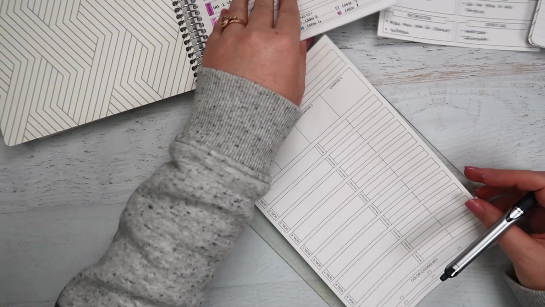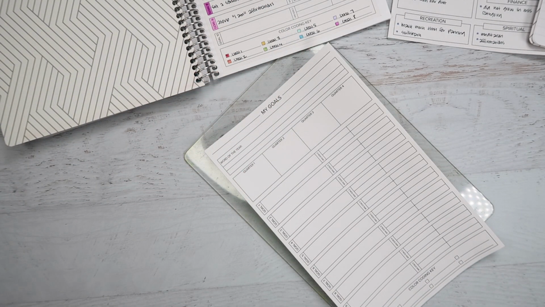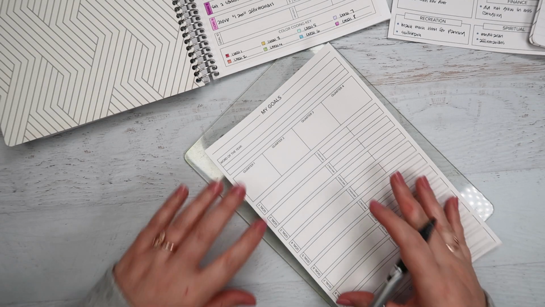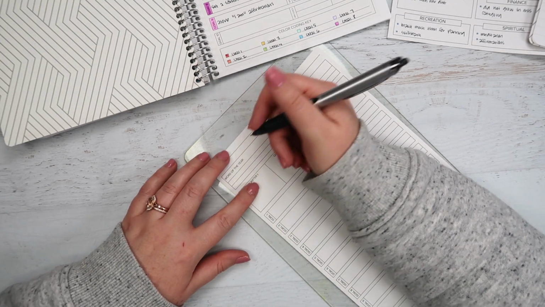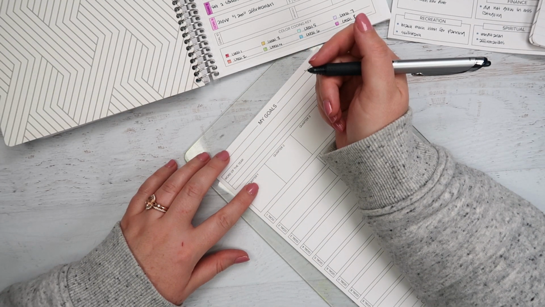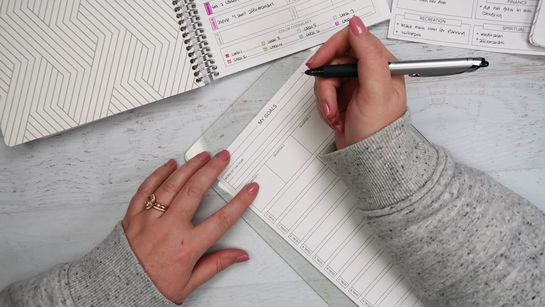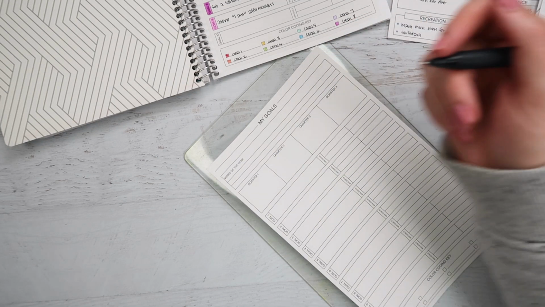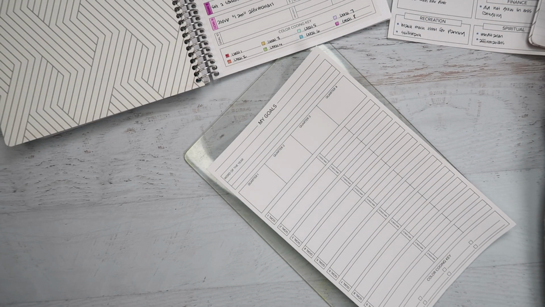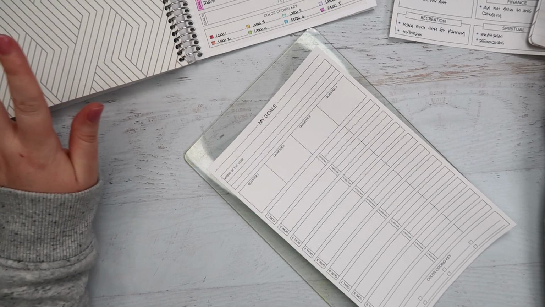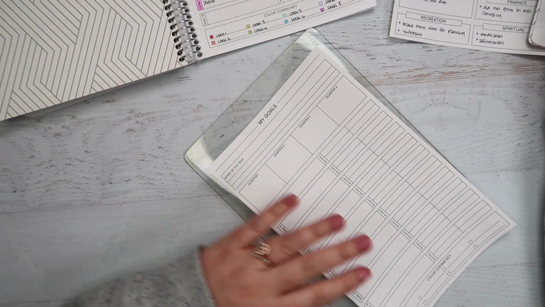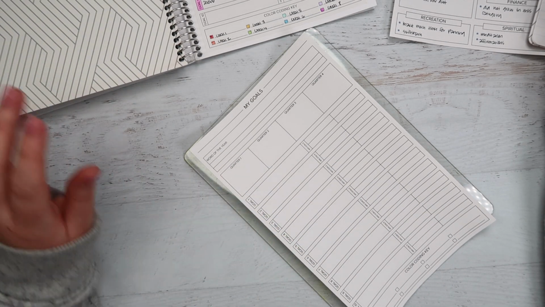I am going to rewrite my word of the year just because I feel like that's something good to refresh on. My word of the year is harmony, which is a state of consistency or a peaceful coexistence. I chose that word because I'm not always the most consistent, and I can be a little all over the place, running around like a crazy person.